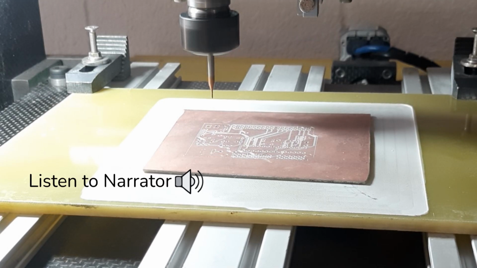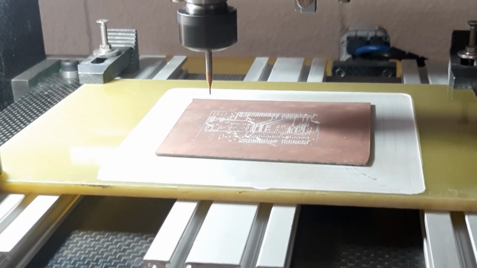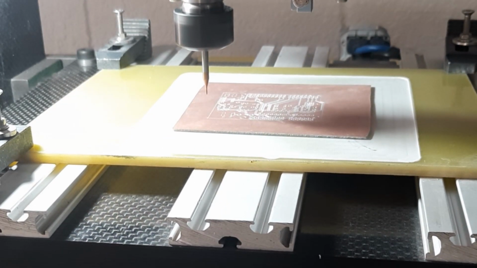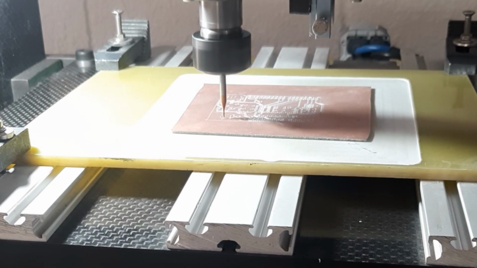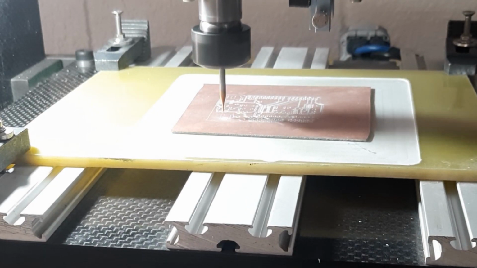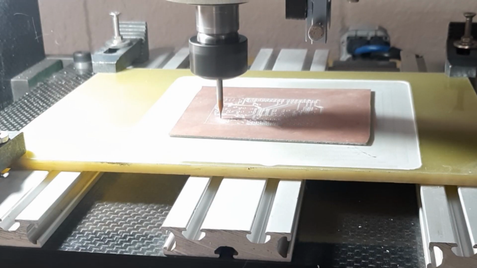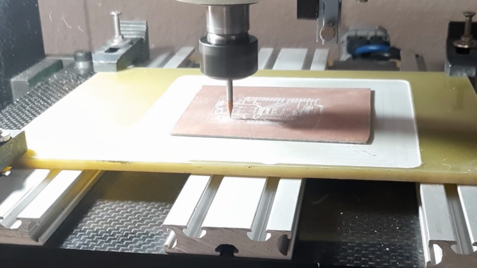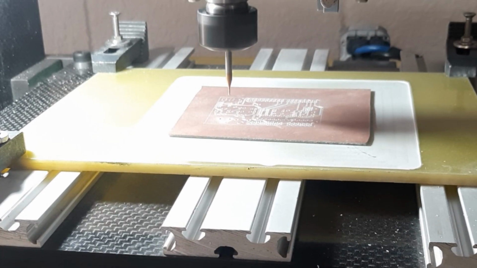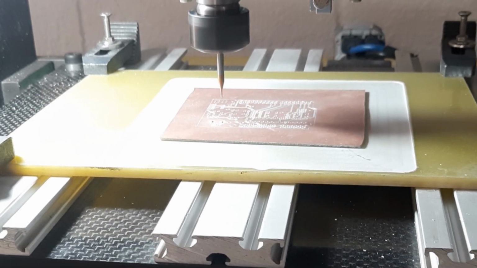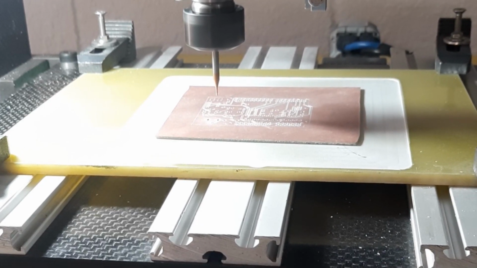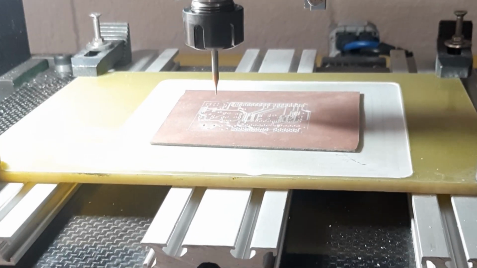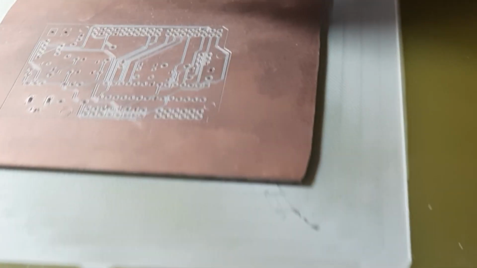Starting the operation. The slots are done.